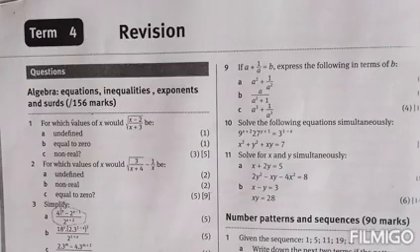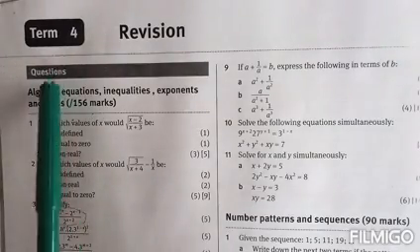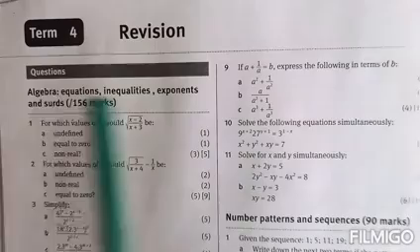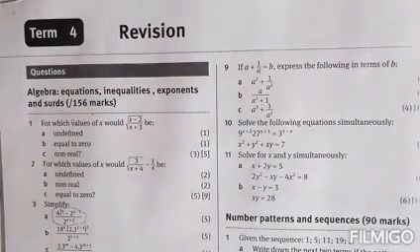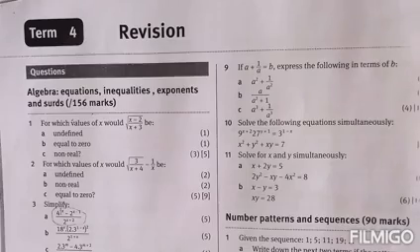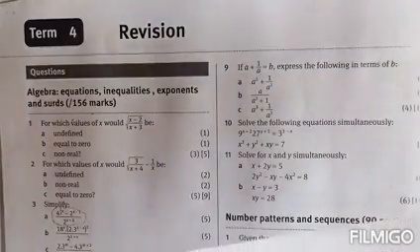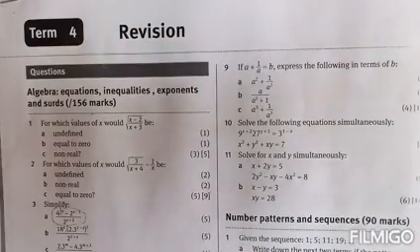Hello. So in these videos we are going to do revision for the upcoming final exam of mathematics. First, we are going to do a revision in algebra, which includes equations, inequalities, exponents, and surds. Before we tackle these questions, we are going to first revise important things in inequalities, exponents, and surds.